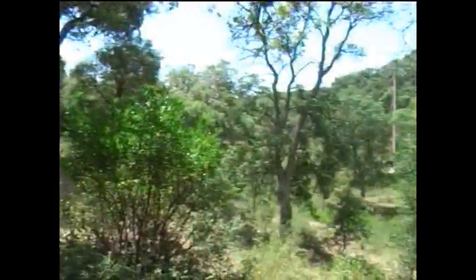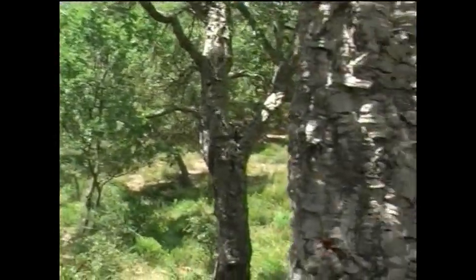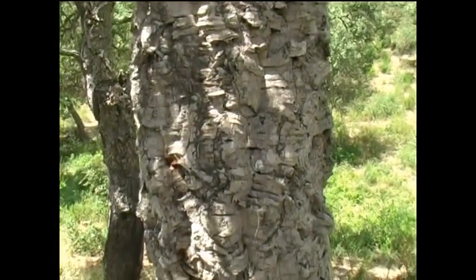Here up in the hills amongst the cork oak, the lovely texture of the bark of the cork.